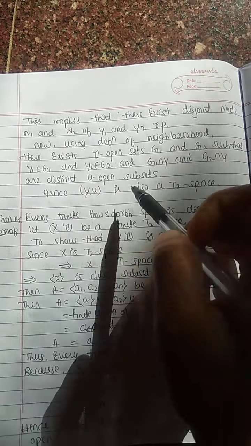Next theorem: every finite Hausdorff space is discrete. Let (X, tau) be a finite T2 space. Now we have to show that this is discrete. Since X is a T2 space, this implies X is a T1 space, because every T2 space is a T1 space. Singleton set {x} is a closed subset of X for every x belongs to X. Then let A equals {a1, a2, and so on, an} be a finite subset of X.